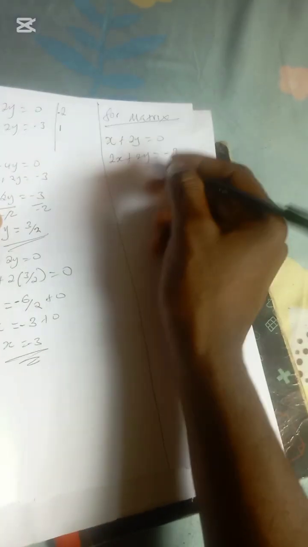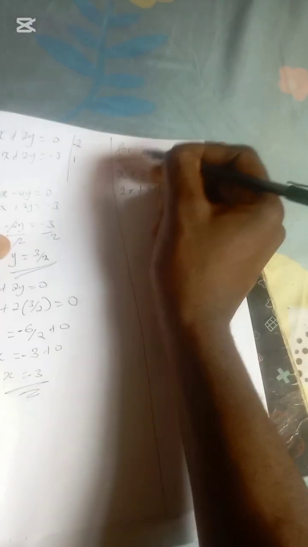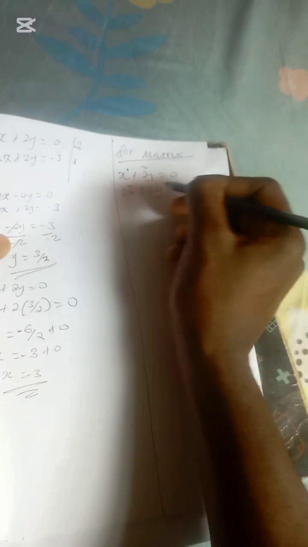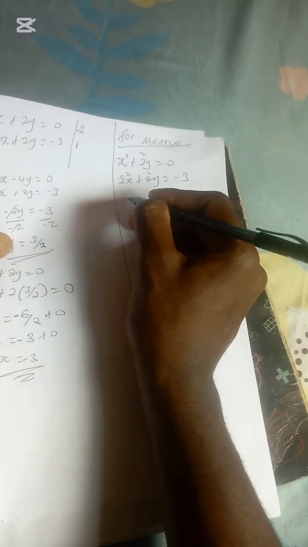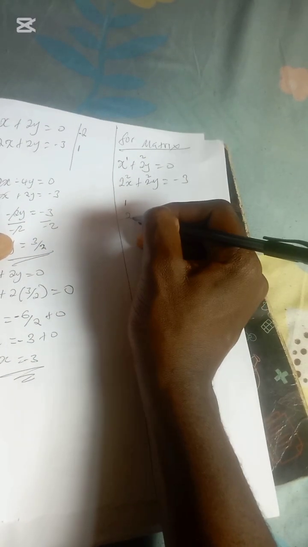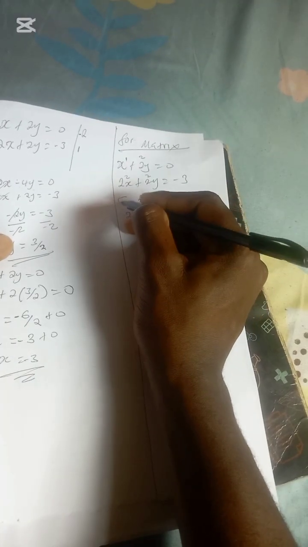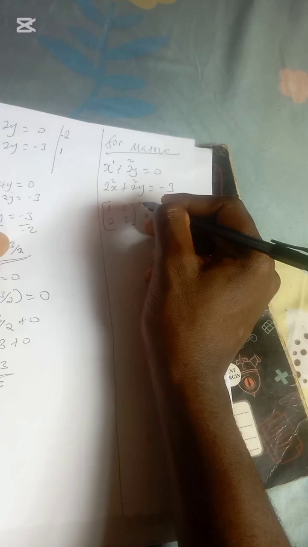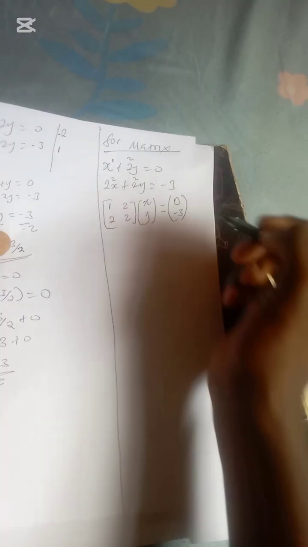So it means here we have been given 1, 2, 2, 2. So our matrix will be [1 2; 2 2] times [x; y] is equal to [0; -3], like this.